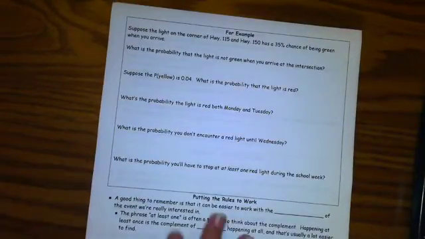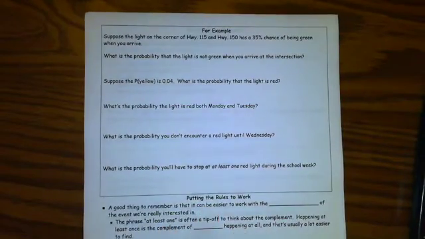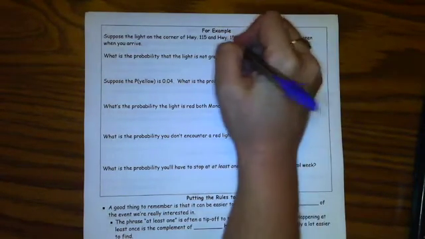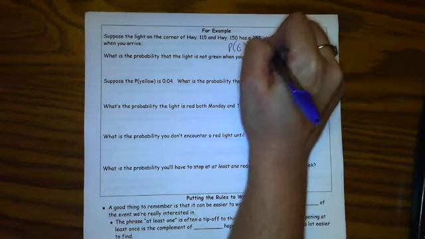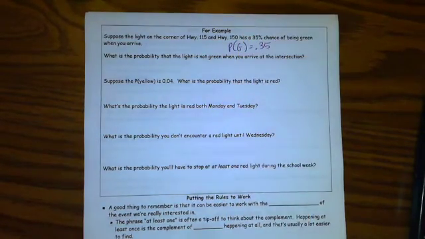All right, so here's a similar scenario to what I was just using as an example a minute ago. Suppose the light at the corner of Highway 115 and Highway 150 has a 35% chance of being green. First of all, I like to write that out using symbols. So the probability of green equals 35%, or 0.35, same thing. That was told to me in the problem.